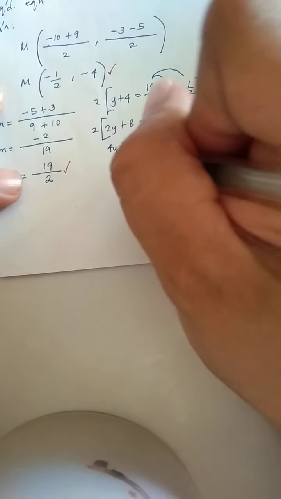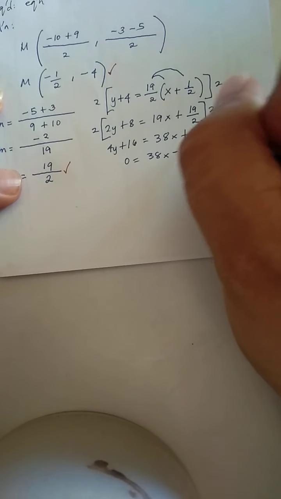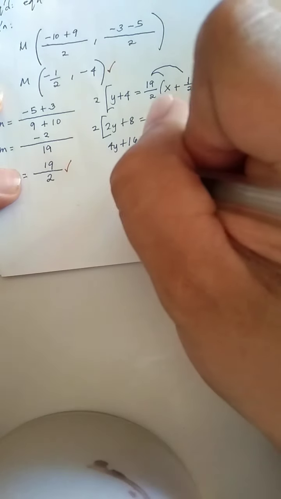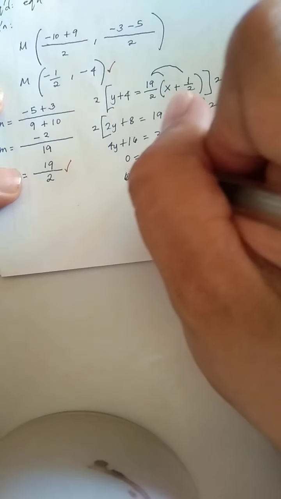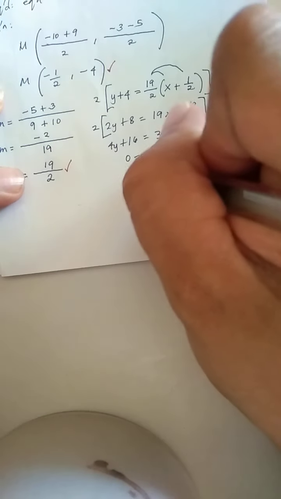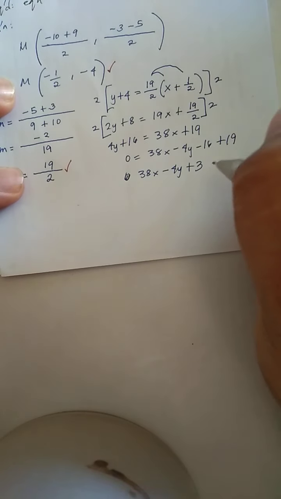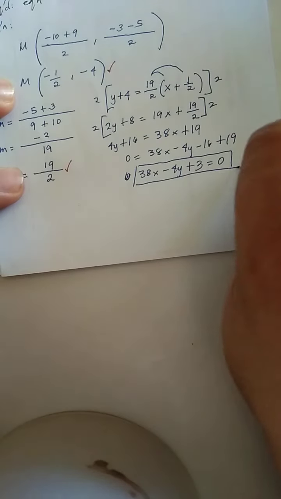Okay, transposing everything to the right side, you have 38x - 4y - 16 + 19. Simplifying and then reversing the left and the right side, you have 38x - 4y + 3 = 0.